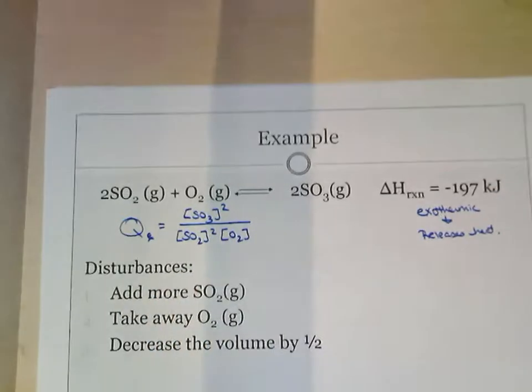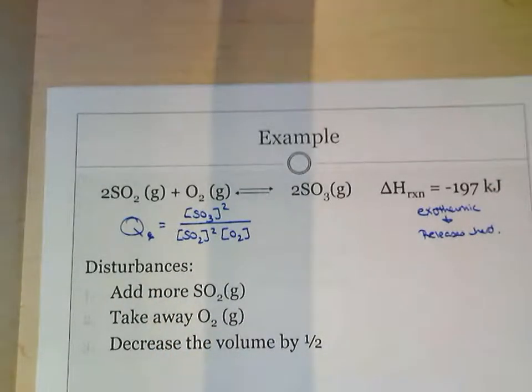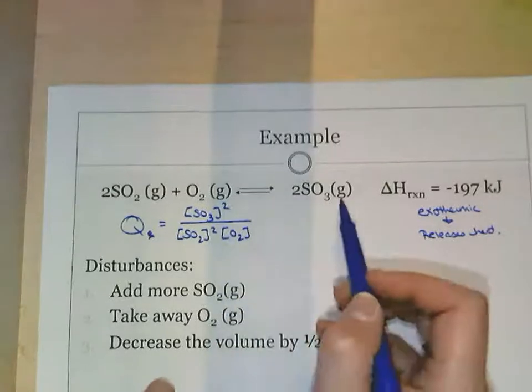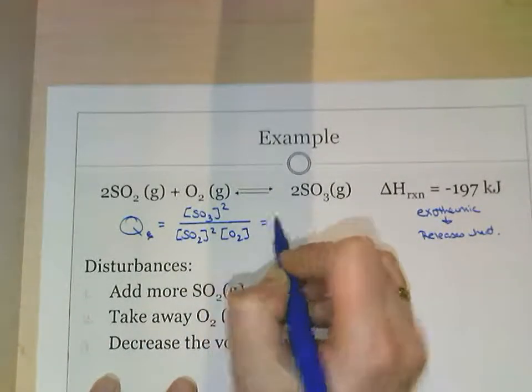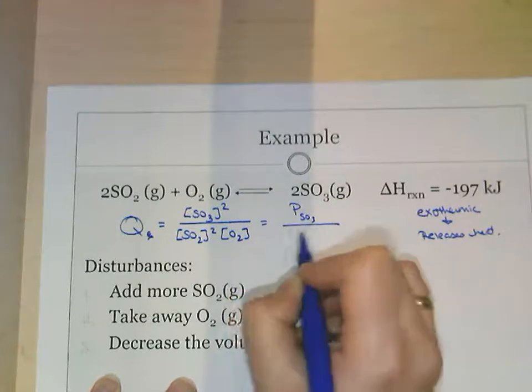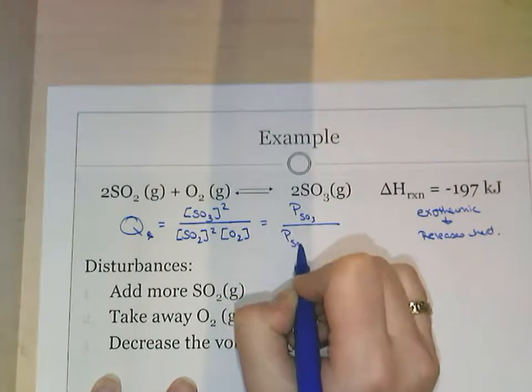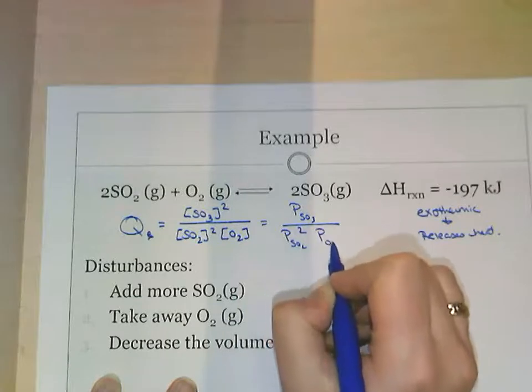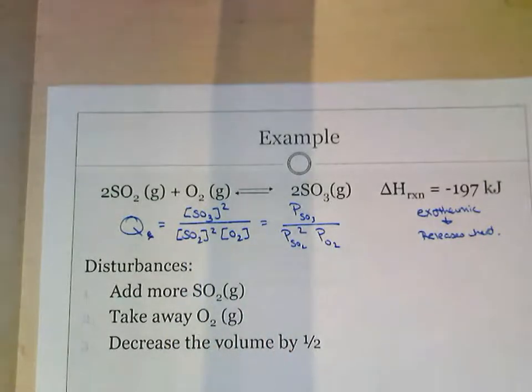It's more appropriate to write gases as pressures. So you'll often see in your textbook, or in Mastering, something more like this, where it's saying, really, we don't measure gases in molarity. Brackets really mean molarity. It's more appropriate to measure them as pressures.